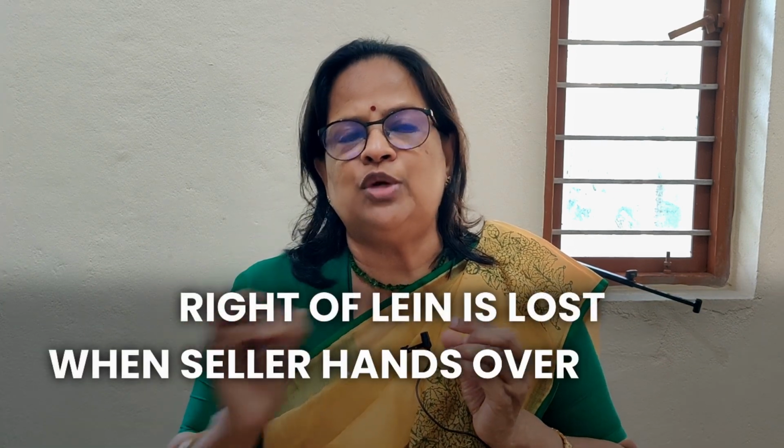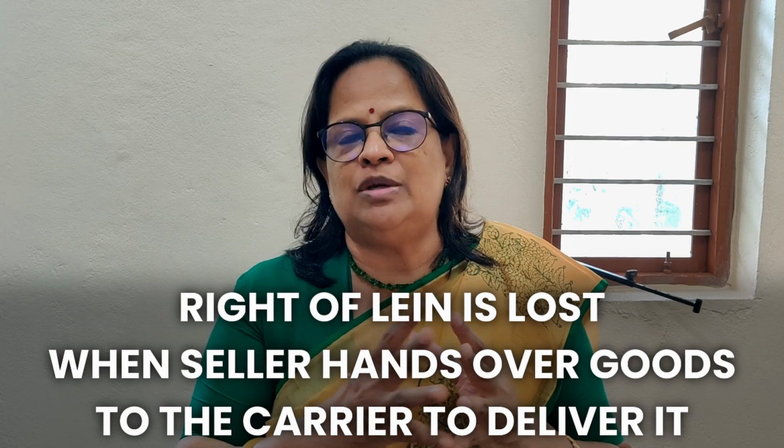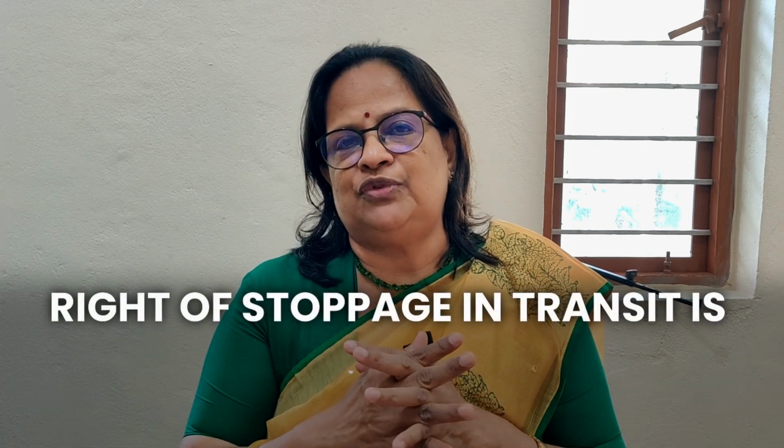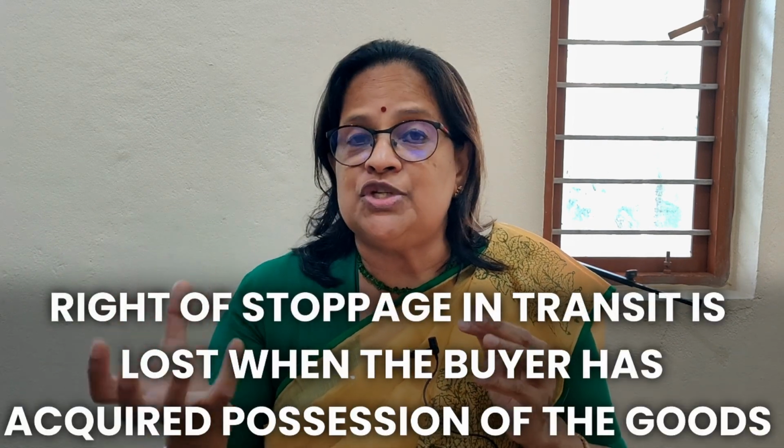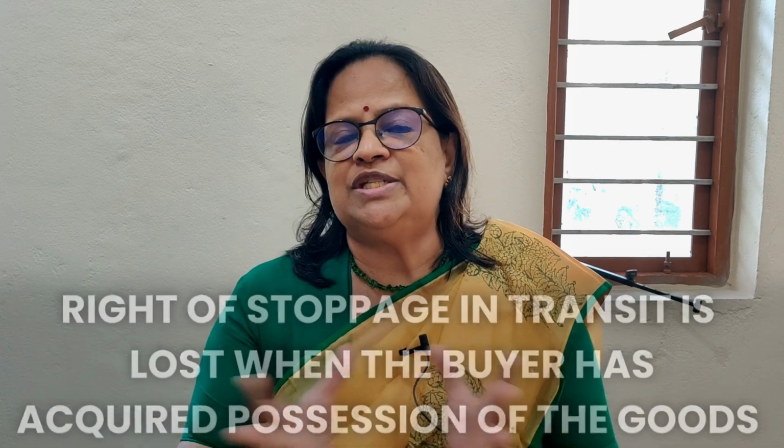Now the third point is when the lien comes to an end. Right of lien, you have to remember, ends when the seller hands over goods to the carrier to deliver it to the buyer. That means he lost possession of goods. Next is right of stoppage in transit, which ends when the buyer has acquired possession of goods. If the buyer got the possession of the goods, right of stoppage in transit will not work because the buyer already got the possession of goods.